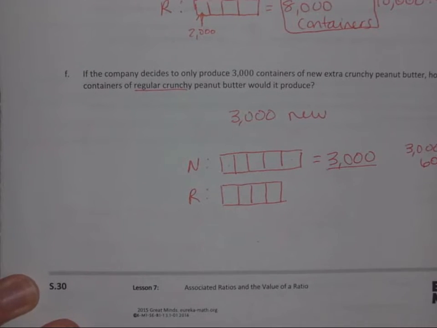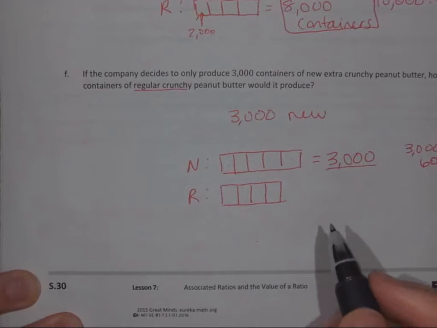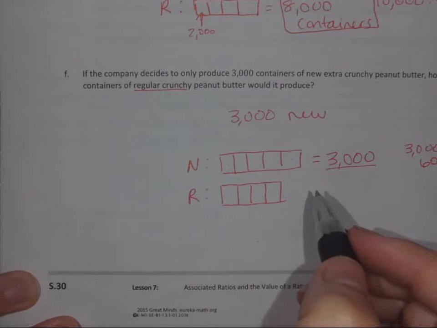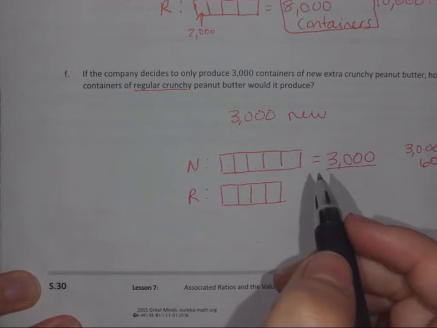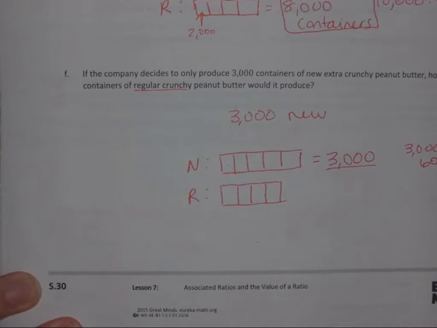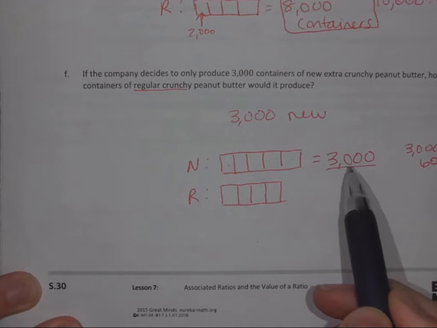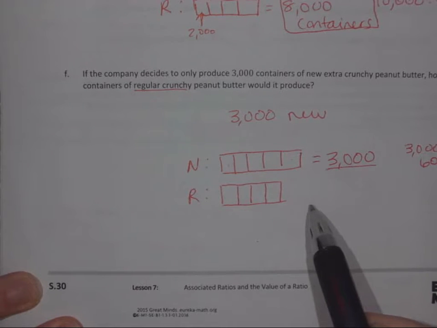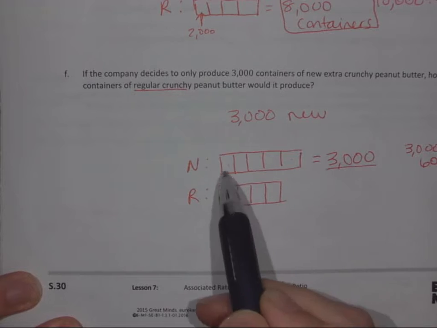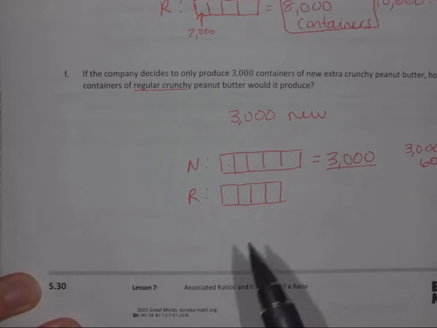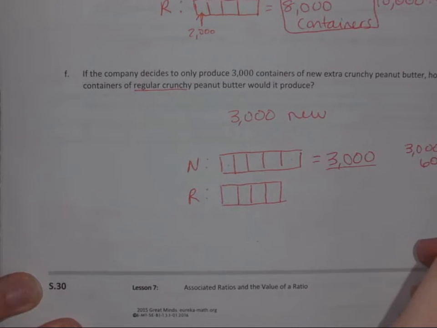So each unit is worth what, Michaela? I can't hear you all the way over here. The question was, what do I divide 3,000 by to find what each unit is worth? And Judah said the number of units, which is 5.